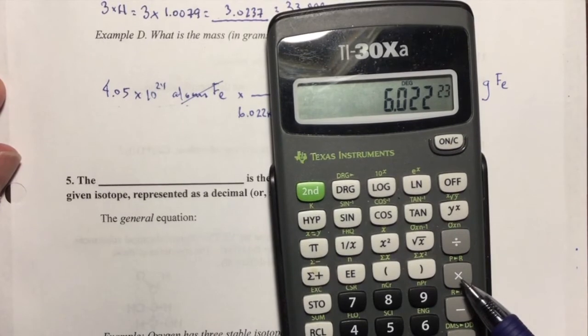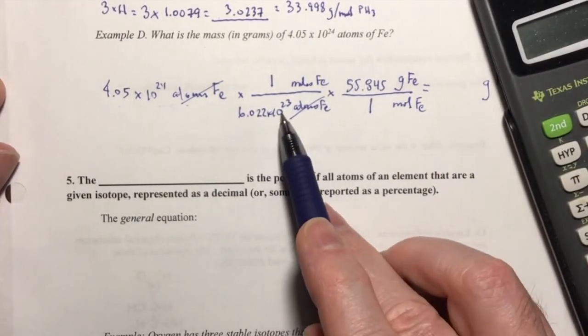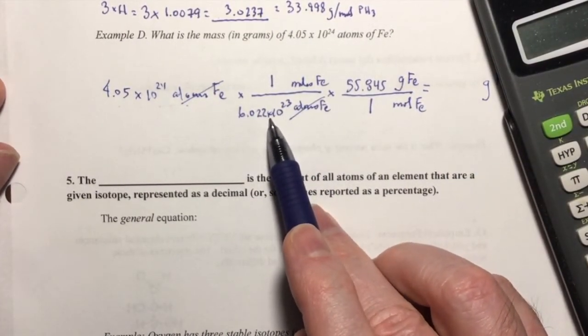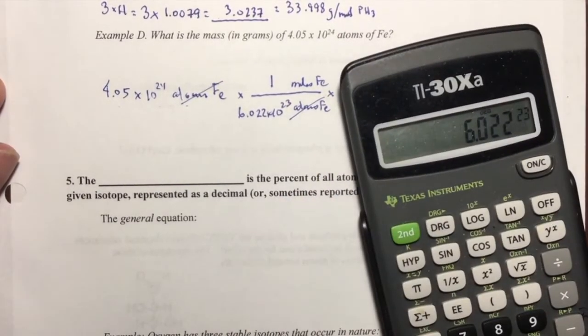We have to specifically enter it as an exponent. Otherwise, we're going to get the wrong answer. So for that times 10 to the 23rd, we don't use the calculator's multiplication button to signify that. Okay?